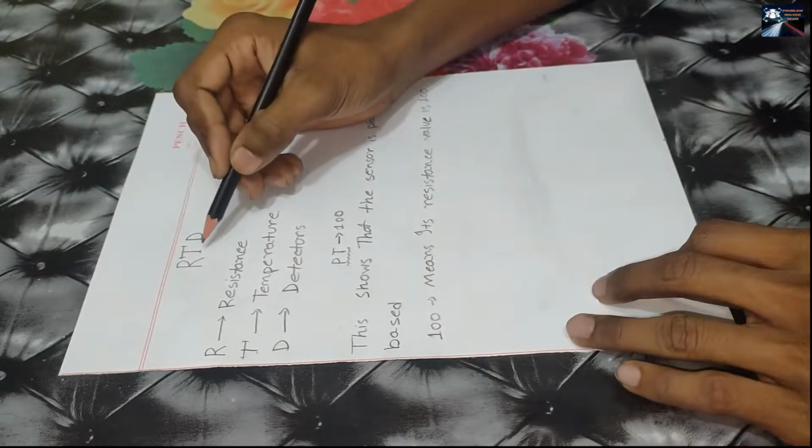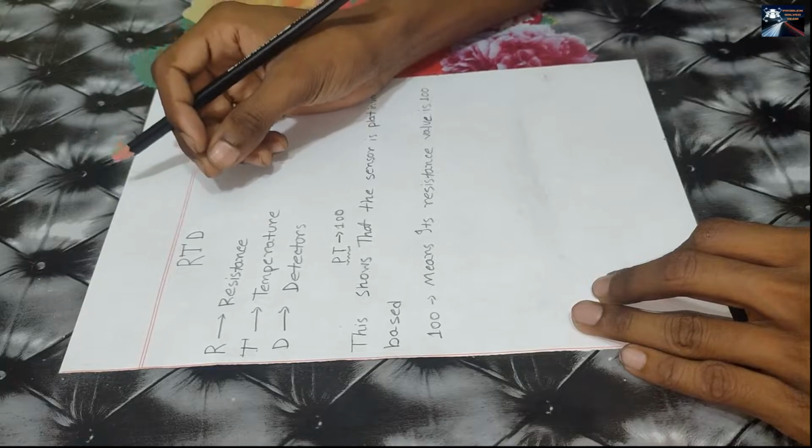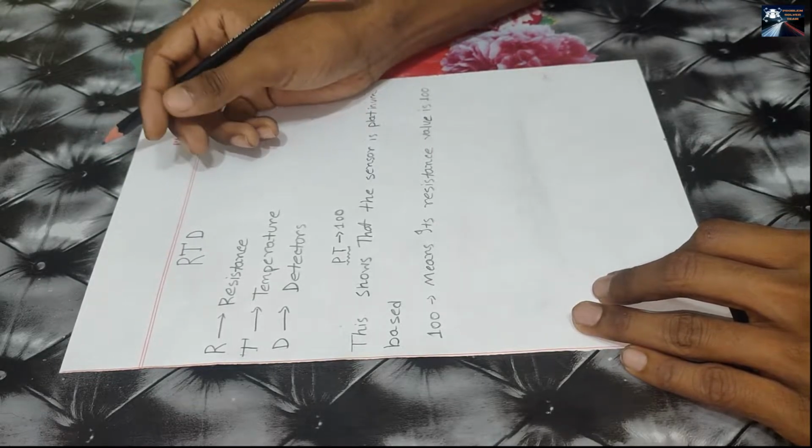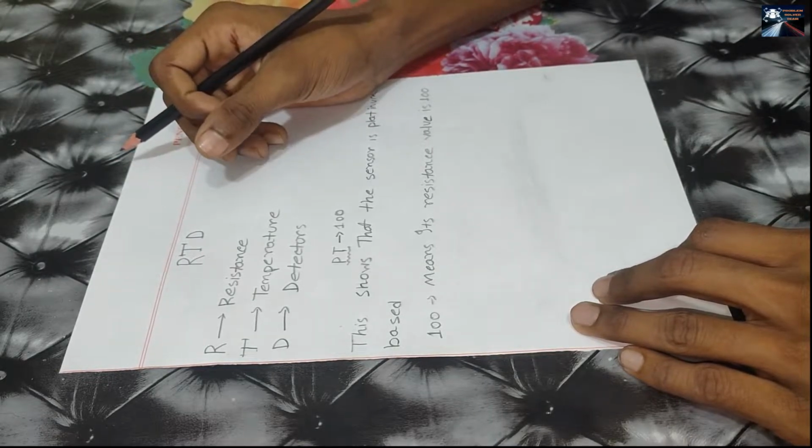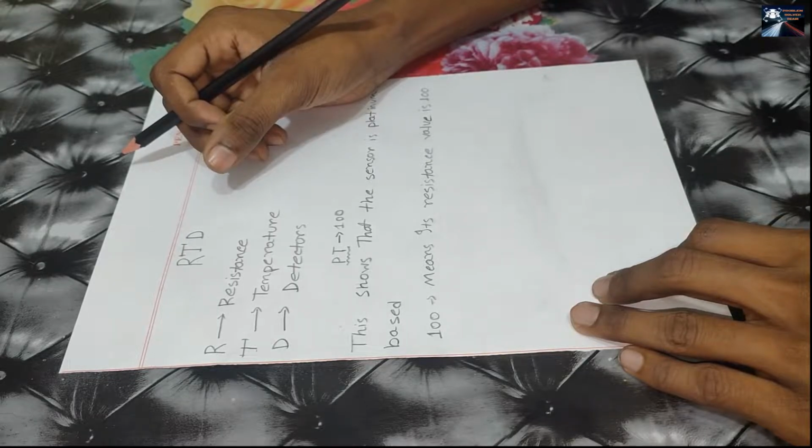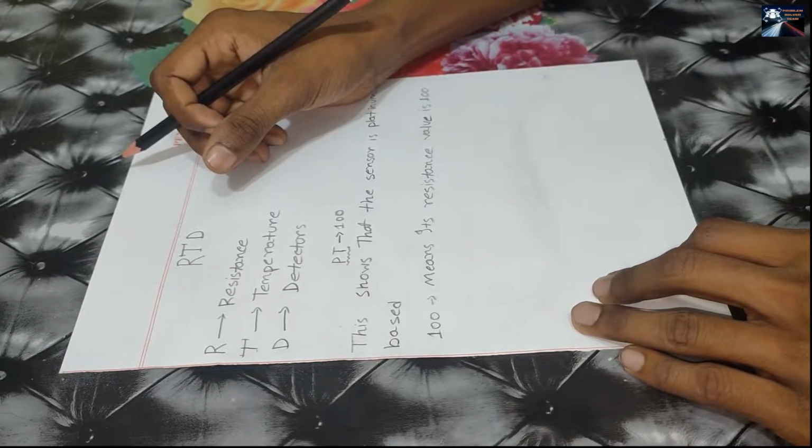So, we are discussing RTD today. RTD means Resistance Temperature Detector. From its name we understand that it determines the temperature value through resistance. So, we will work with the temperature sensor today.